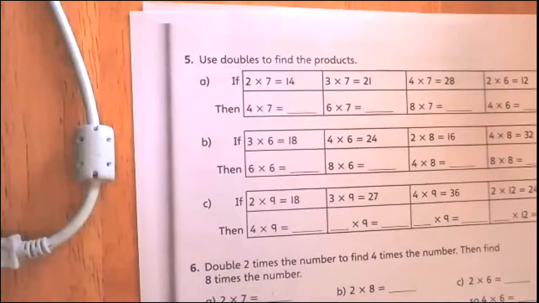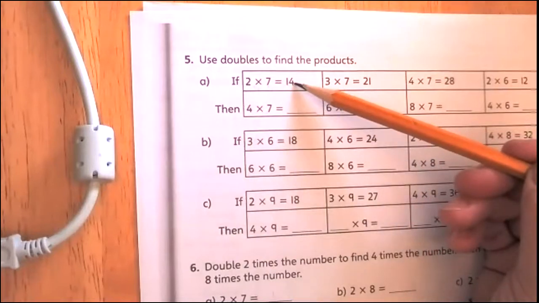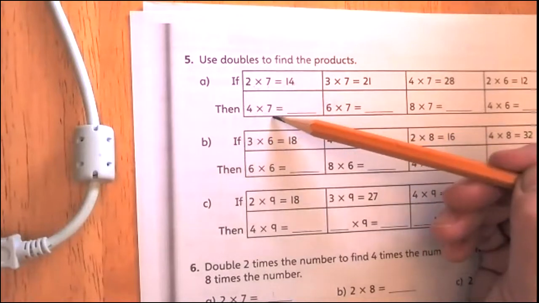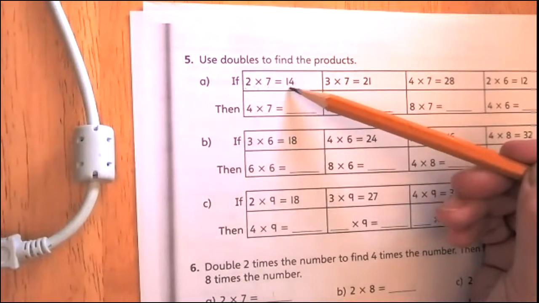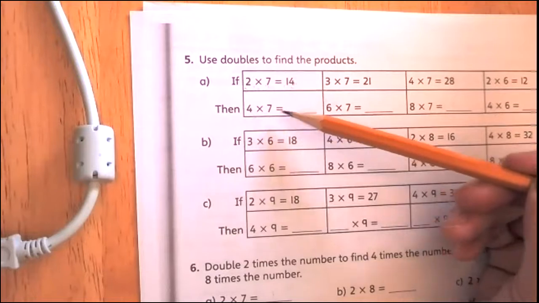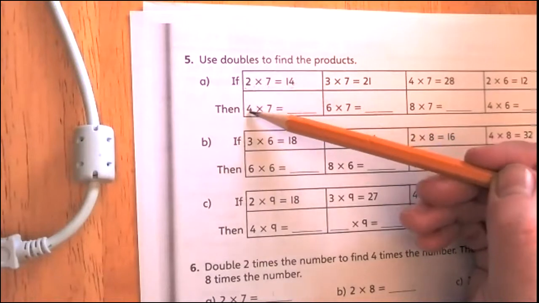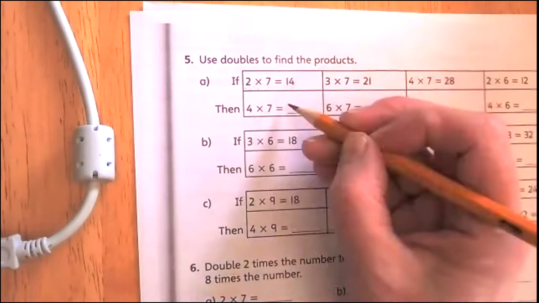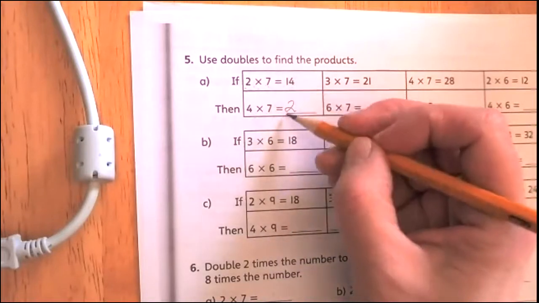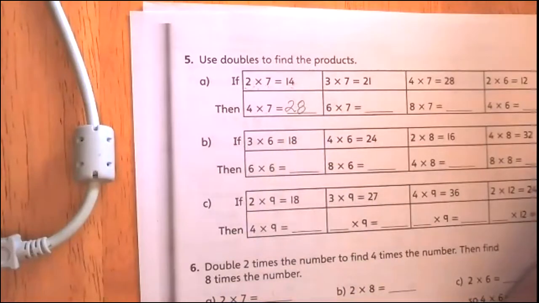Now here they're doing the same thing. 2 groups of 7 is 14. So 4 groups of 7 is, if this is 2, now we're doubling because 4 is twice as big as 2. So we're doubling. So just double this number. Double the 1: 2 ones is 2. Double the 4: 8. So you get 28.